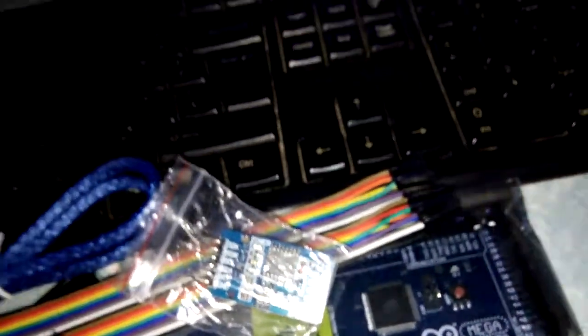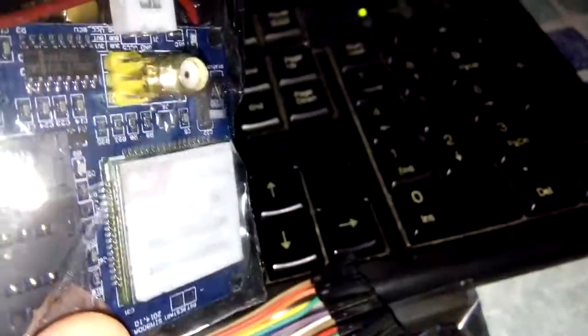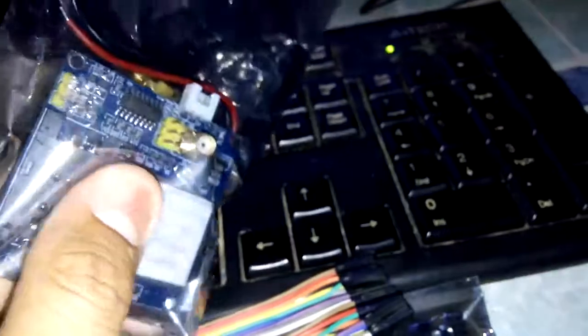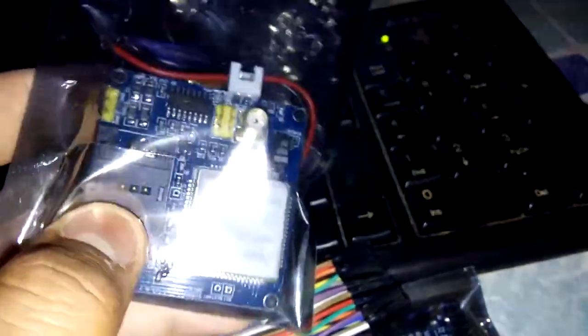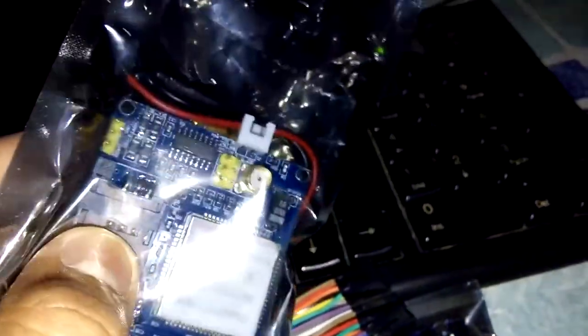So we have this GSM SIM900A module with, as you can see, an antenna, power supply, and SIM card slot. So, this is what I was saying earlier about texting the admin. This is the module that will allow us to send SMS as well as receive SMS.